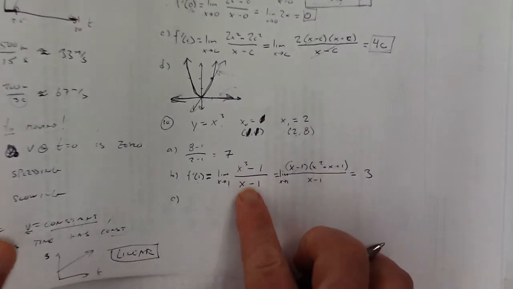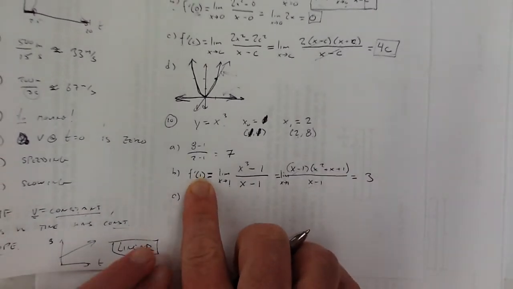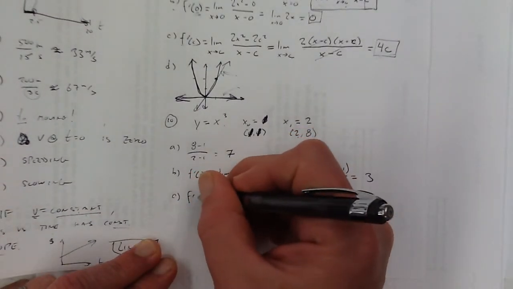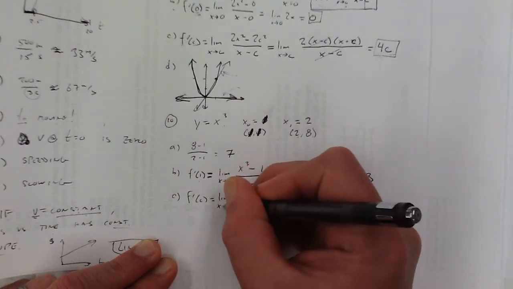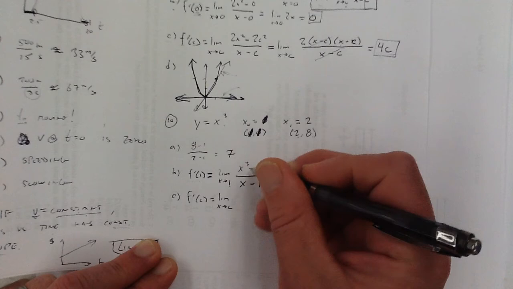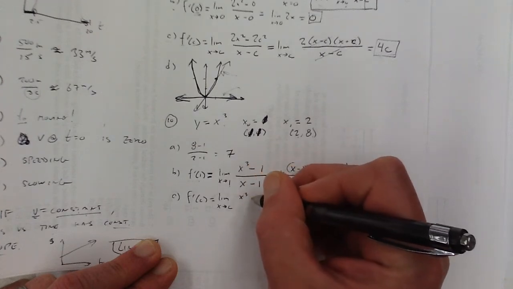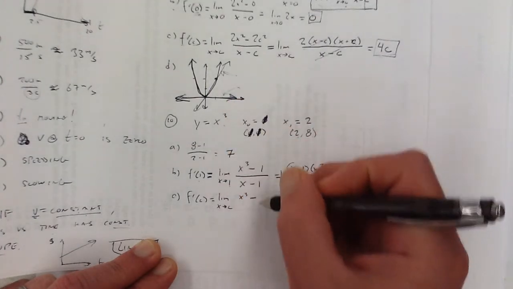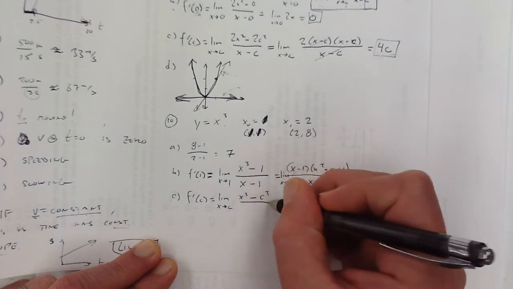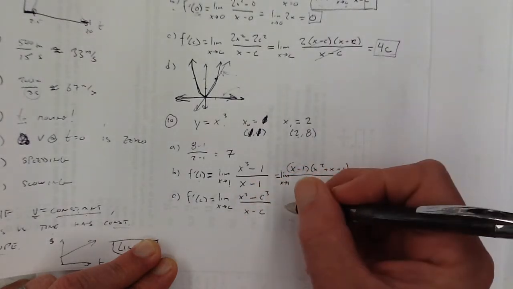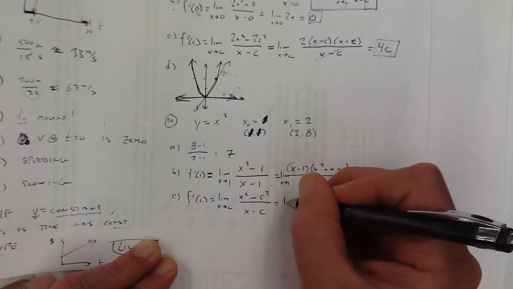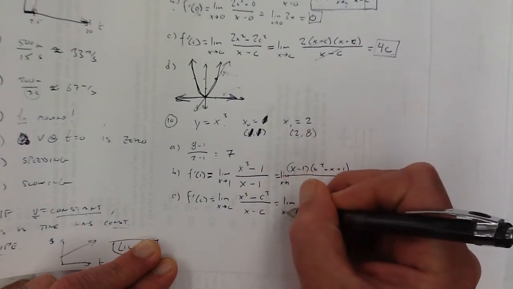C, I want to do the same thing, but not plugging in 1, just leaving it as c. The limit as x approaches c, that's going to be x cubed minus, now I plug c into this, so that's just c cubed over x minus c. And, you know, it's a little trickier, but it factors the same way, right? It's still the difference of 2 cubes.